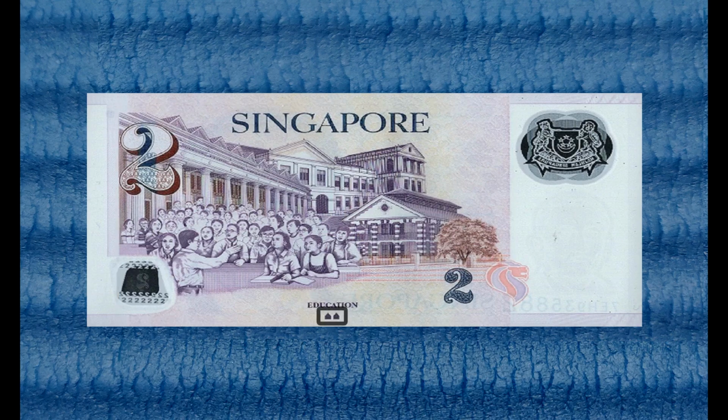Next, years of issue are coded with geometrical symbols below the word Education. Next, it has offset microtext below the central image at the bottom of the note. When magnified, the text Majulah Singapura forms a continuous pattern.